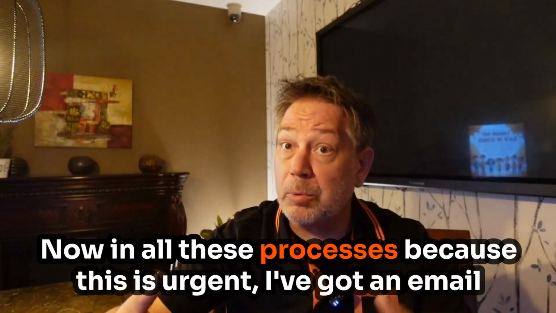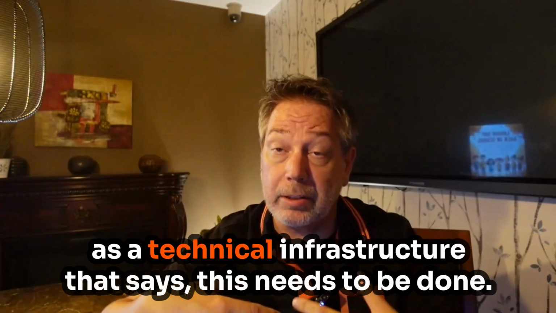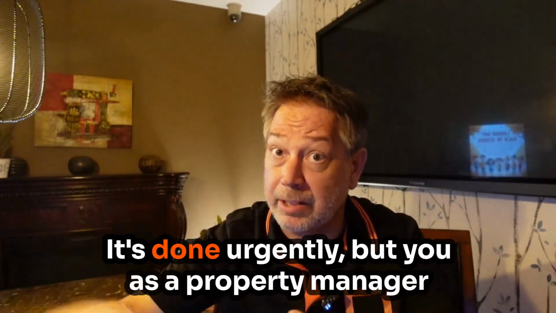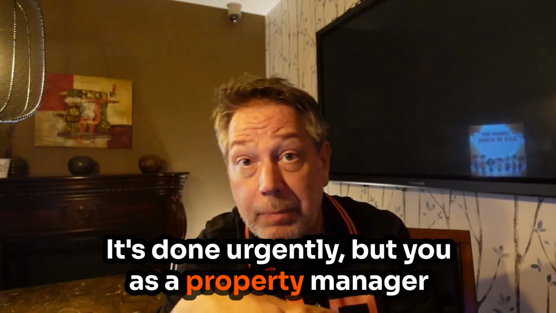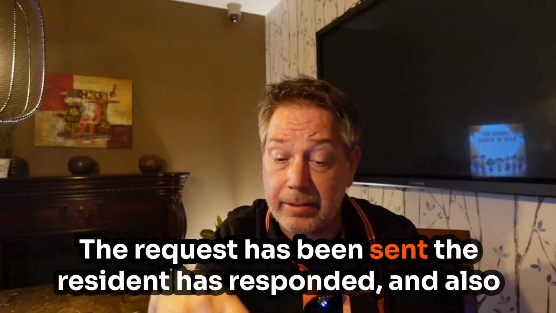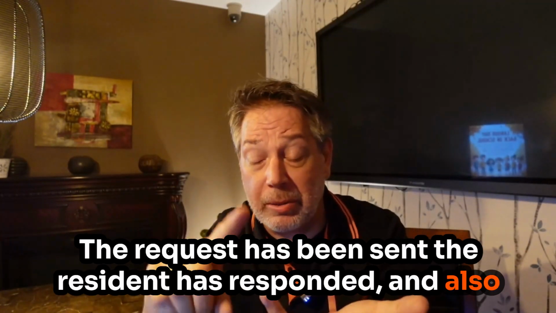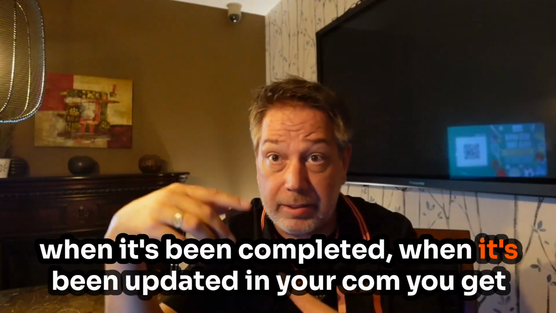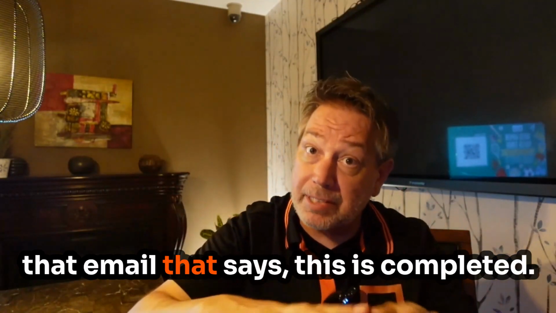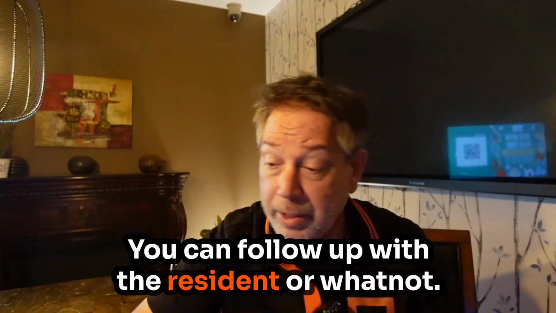Now, in all these processes, because this is urgent, I've got an email at Technical Infrastructure that says this needs to be done, it's done urgently. But you as a property manager also get an email that says the request has been sent, the resident has responded, and also when it's been completed, when it's been updated in Intercom, you get another email that says this is completed. You don't have to worry about it anymore. You can follow up with the resident or whatnot.